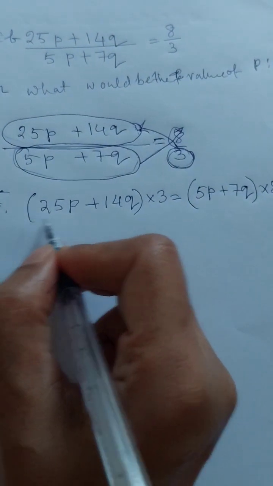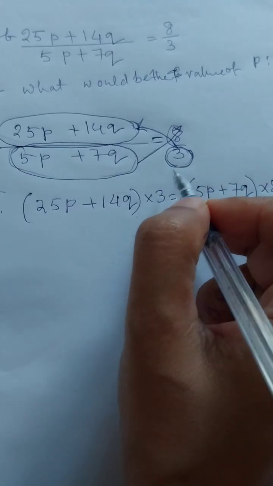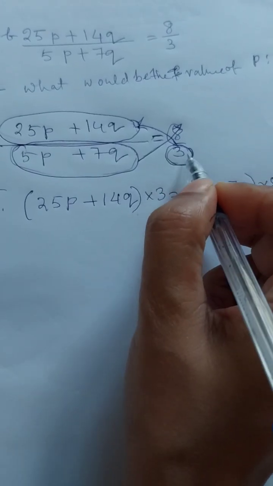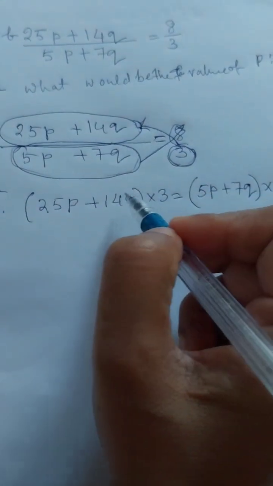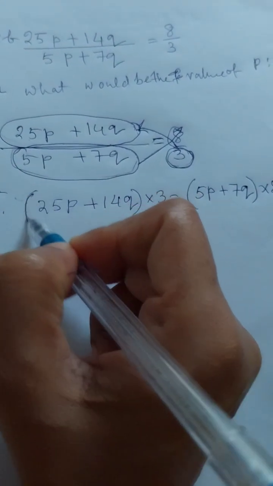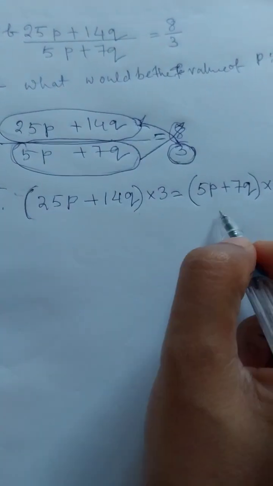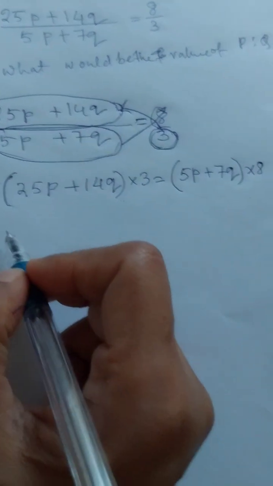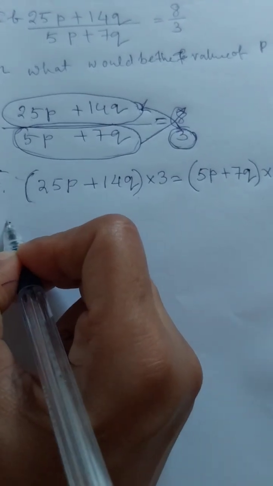It's important to put this bracket here because students often forget to multiply the number with both the factors. So it's very important that you put a bracket over here and don't miss any part of the solution.